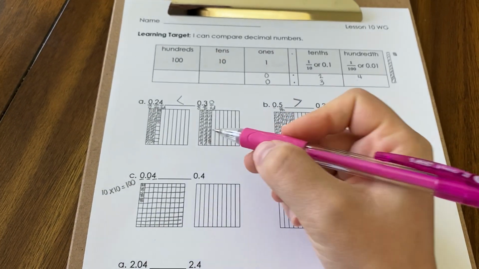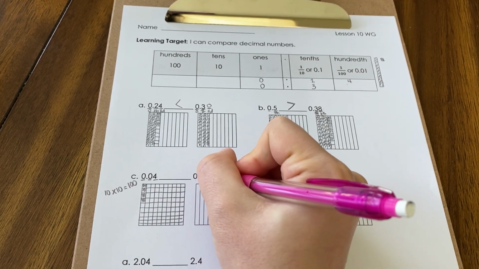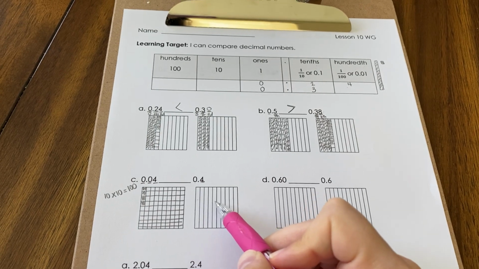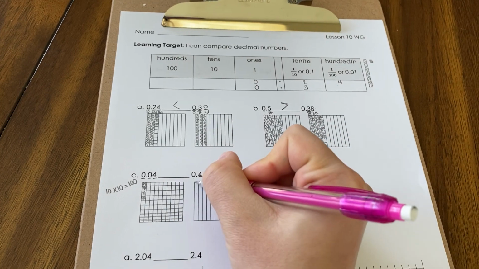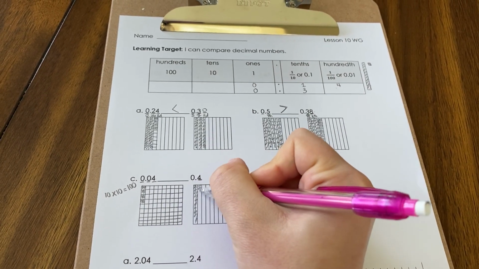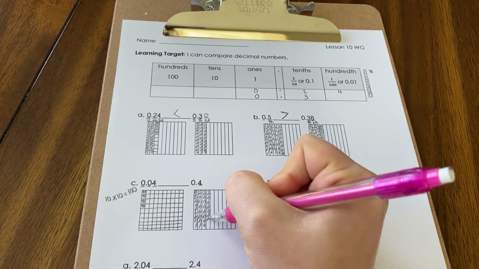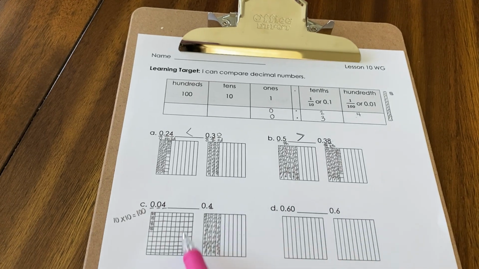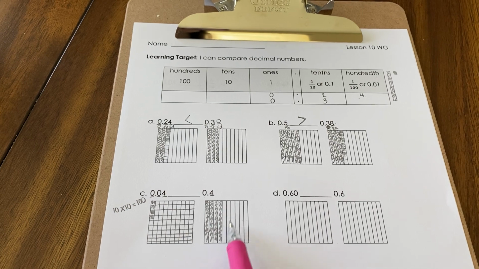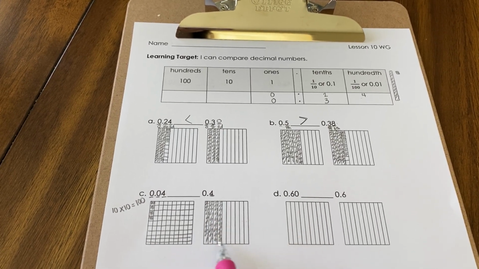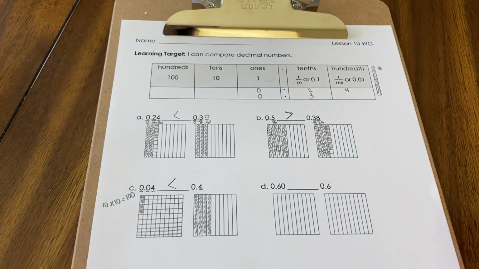So that's 1, 2, 3, 4. Over here, I have ones and tenths. Well, my area model is already broken into tenths, so I need to shade in how many tenths? 4. 1/10, 2/10, 3/10, 4/10. So whenever you look, which model has the greater amount shaded? Well, I can see that 4/10 has more shaded, so the alligator would eat 0.4.